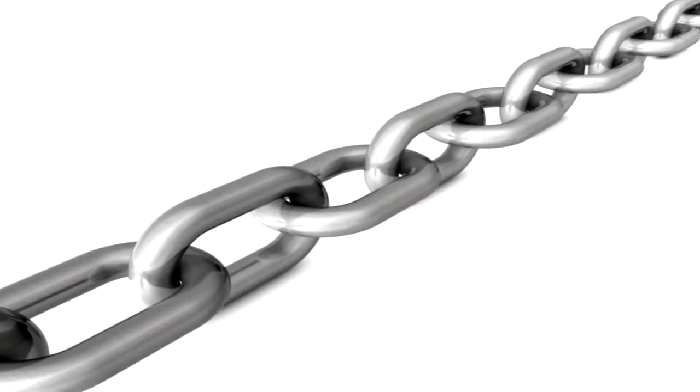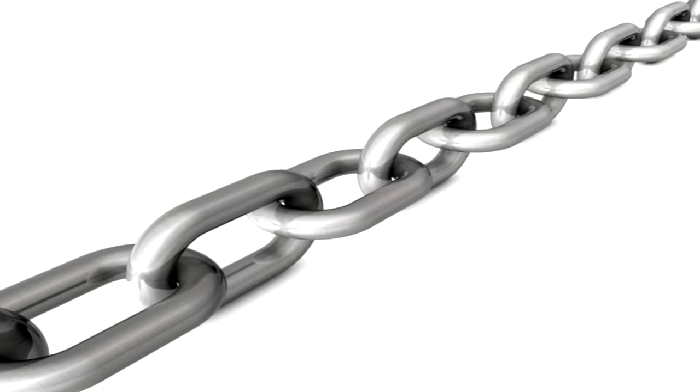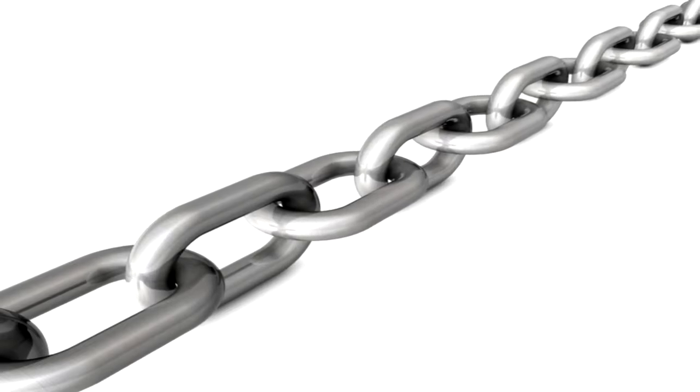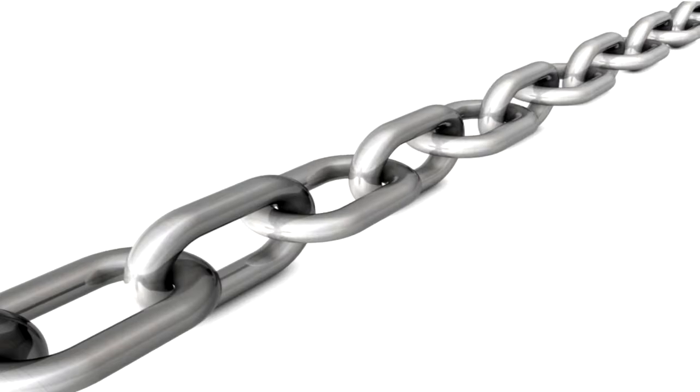But when we pull production through the system, meaning we only produce product when it's required, the chain is tight, resulting in all processes having the right inventory when they need it.